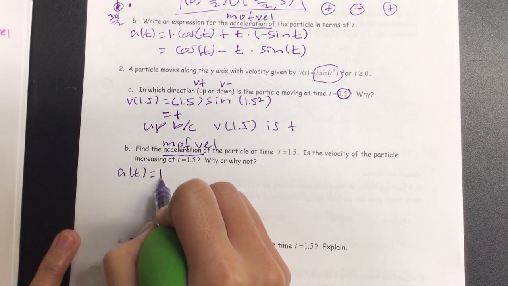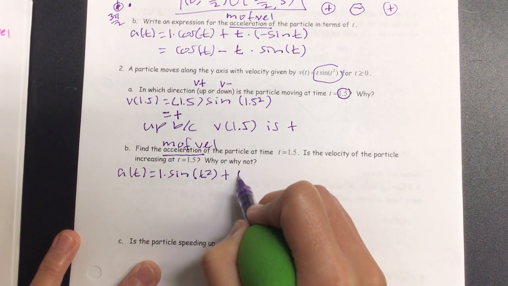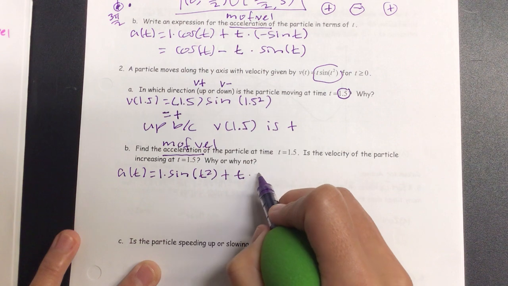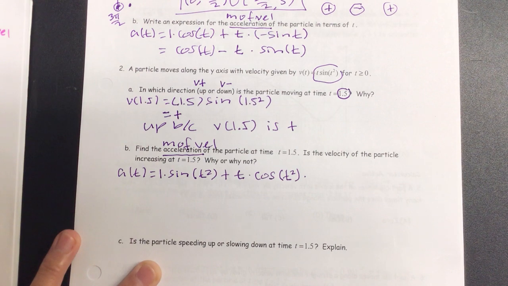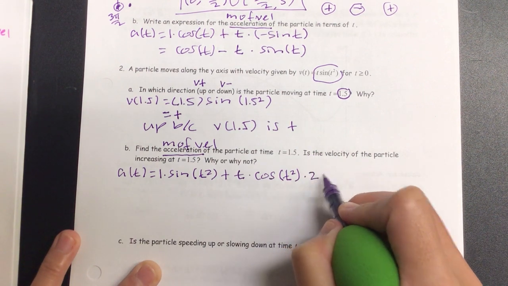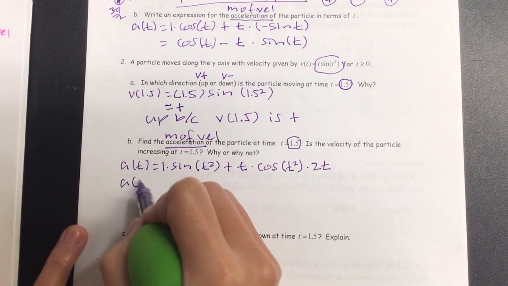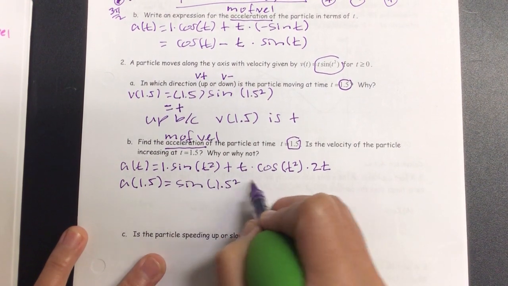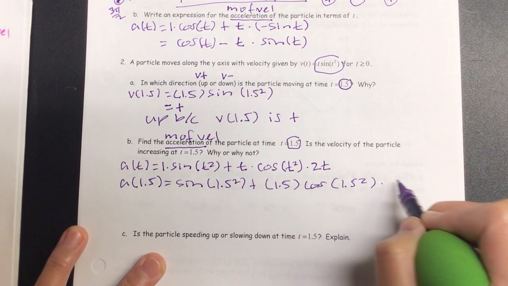So we derive the first piece, which is 1, keep the second piece as it is, plus keep the first. For the next one, do y'all see chain rule? Okay, what is the derivative of sine? Cosine, and you keep the inside as it is. And then you derive the inside. T squared derivative is 2t. Now let's plug in the 1.5. So a of 1.5 is equal to, we have sine of 1.5 squared plus 1.5 cosine of 1.5 squared times 2 times 1.5.